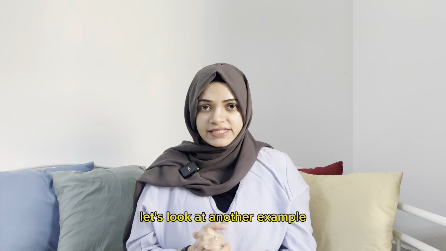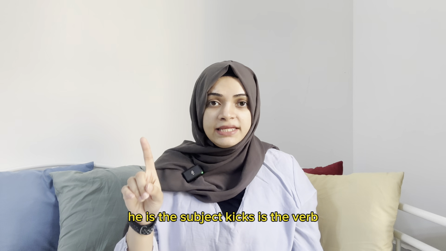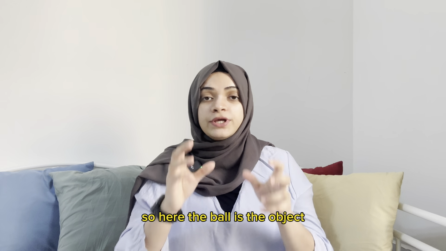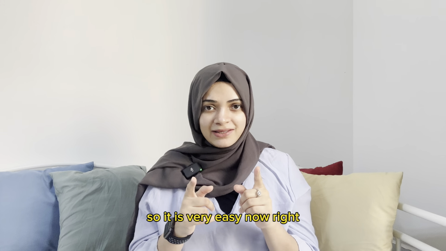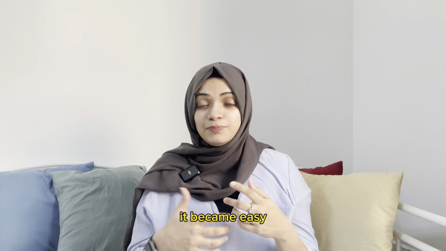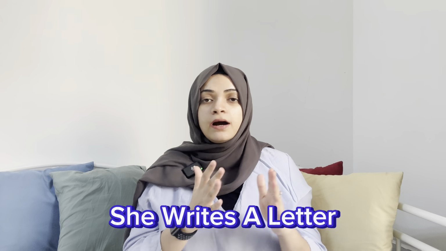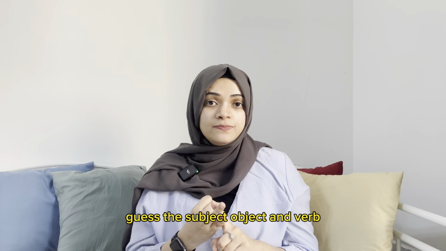Let's look at another example. He kicks the ball. He is the subject. Kicks is the verb. And on what is he acting? He is kicking the ball. So here the ball is the object. So it is very easy now, right? After knowing the examples, it became easy. Now let's practice some sentences. She writes a letter. Guess the subject, verb and object.